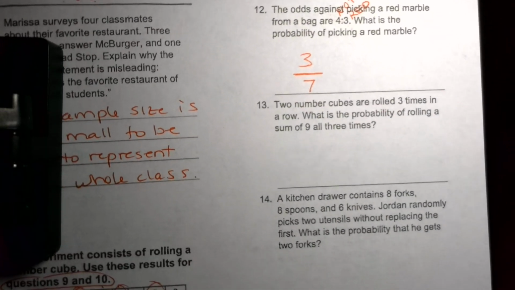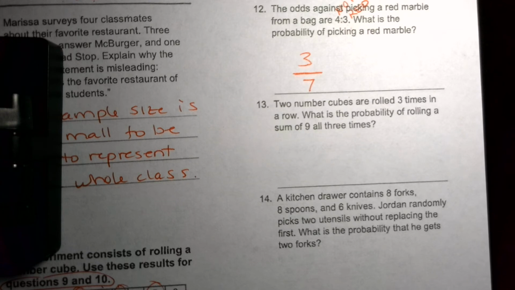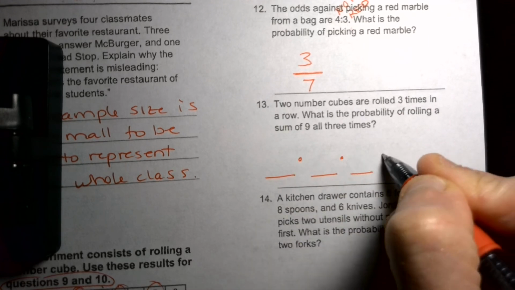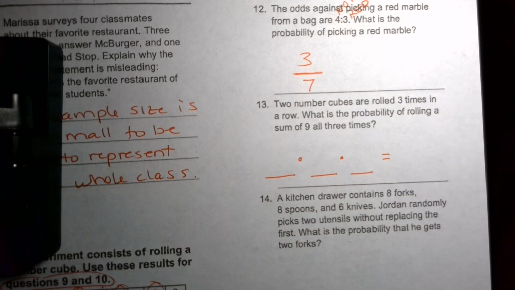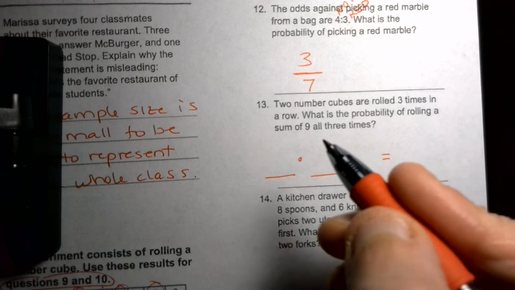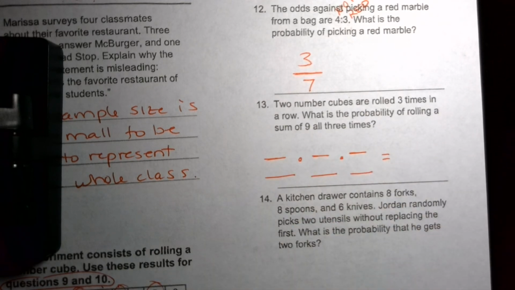All right, moving on. This is probably one of the tougher ones, I would say. 2 number cubes are rolled 3 times in a row. What's the probability of rolling a sum of 9 all 3 times? Well, first of all, when you roll them and you're going to roll them again, those are all independent events. So there are 3 different probabilities. You are going to multiply them together. Now, figuring out the probability of each, they're actually going to be the same because they said of rolling the sum of 9. But we need to figure out the bottom of these fractions, don't we? So when you roll the die, how many different possibilities are there?